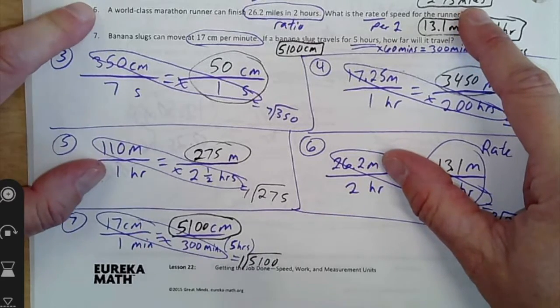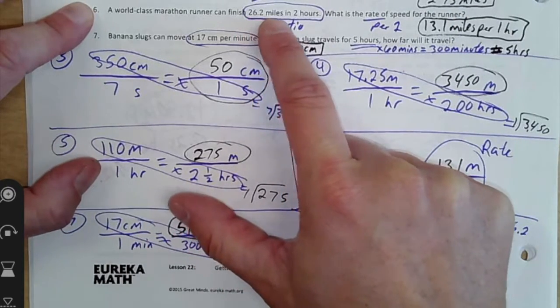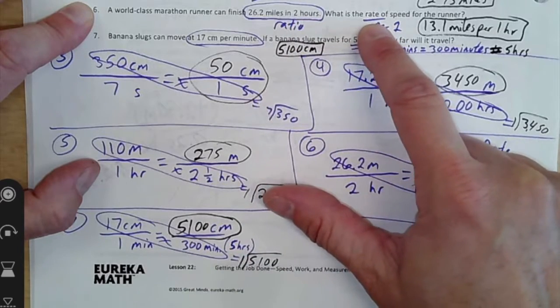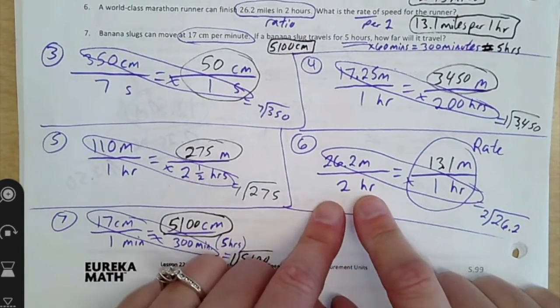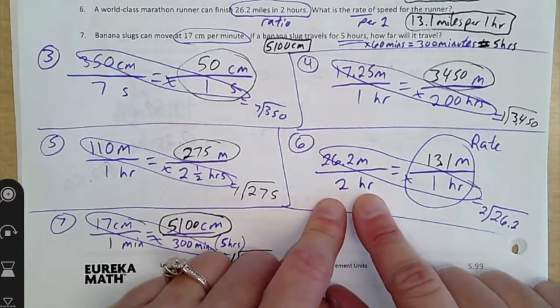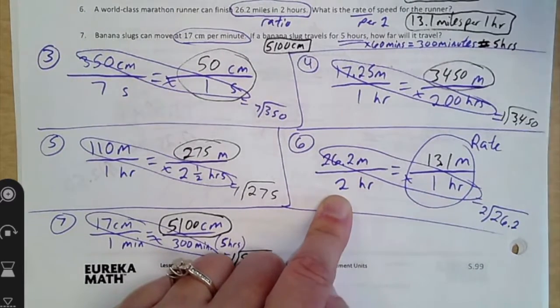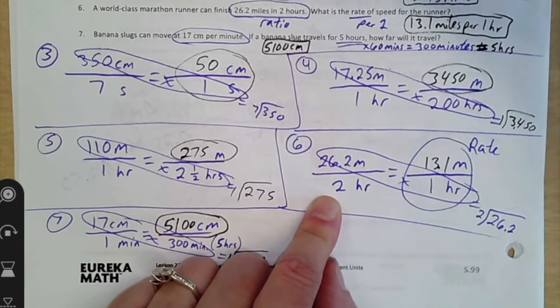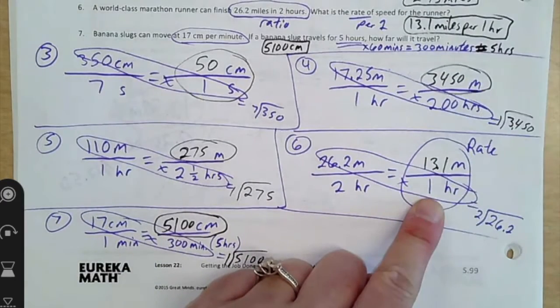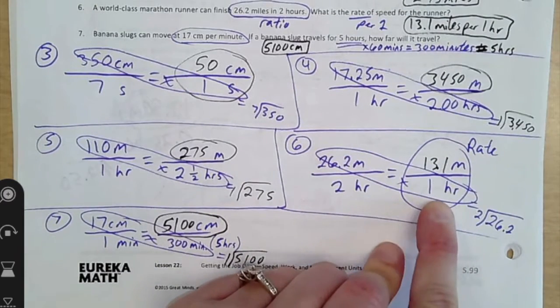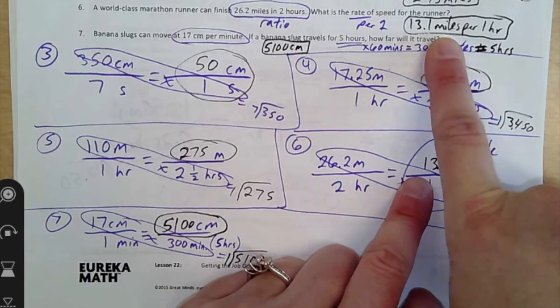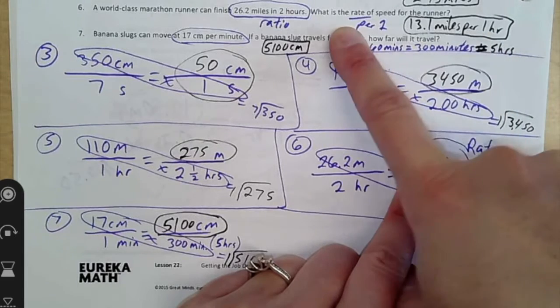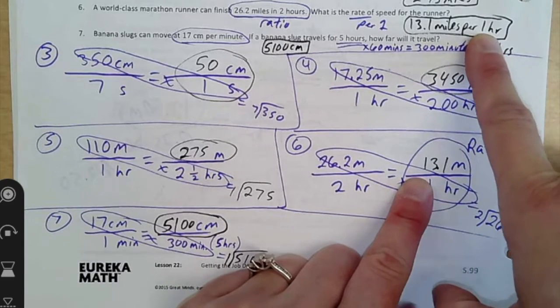Number 6, the ratio is 26.2 miles in 2 hours. They want to know rate of speed. Remember, rate means per 1. So when I set this up, 26.2, this was miles for 2 hours. That's what this ratio is. Then we got to figure out what the miles is per 1. So 26.2 times 1, and then divide by 2, you get 13.1 miles per 1 hour, because rate means per 1. So again, cross products.